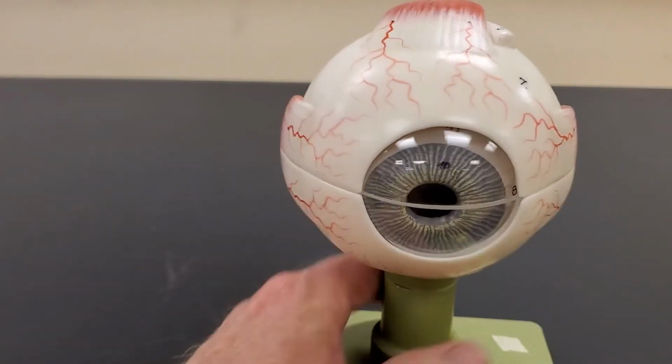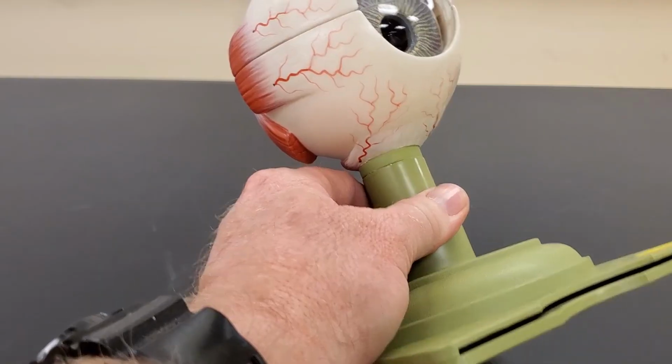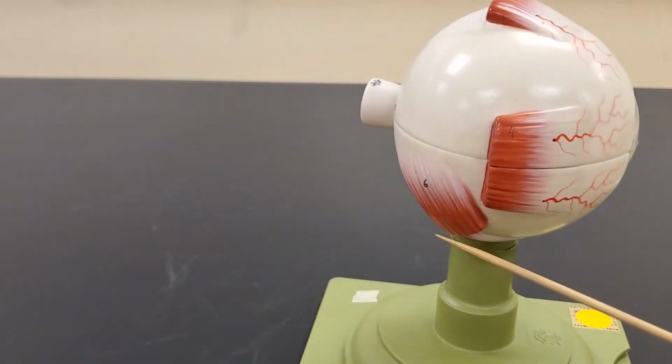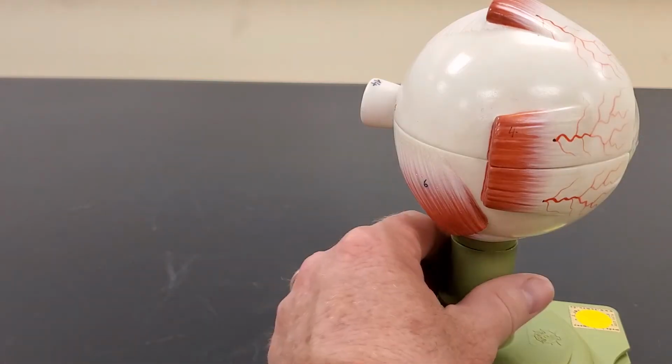And if I rotate the eye and look underneath, there's another muscle that attaches from underneath. This is the inferior oblique muscle. They're a little bit hard to see here. By the way, that's the optic nerve. So I'm going to show them to you on the eyeball that is in the orbit. So let me move this model over.